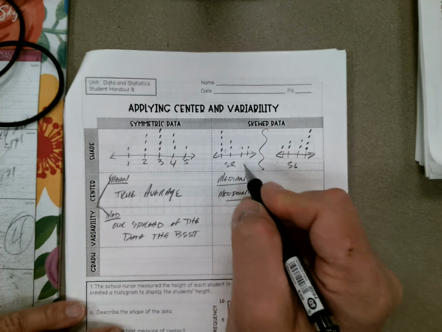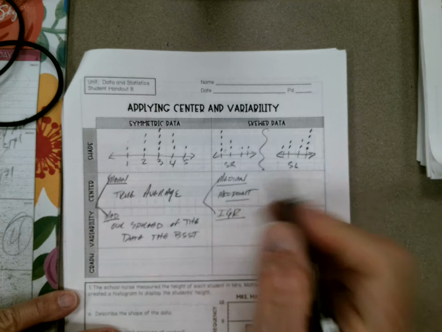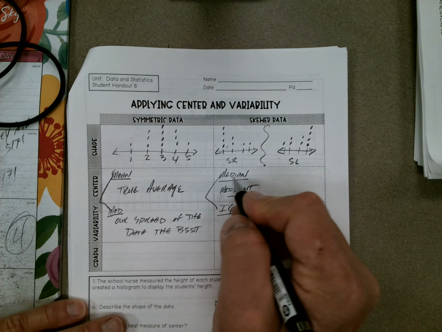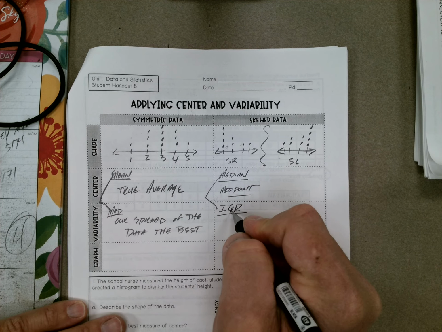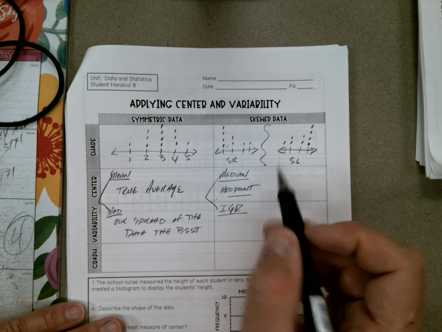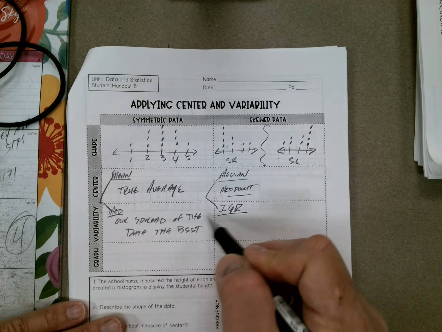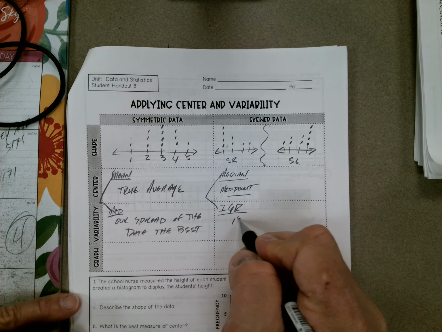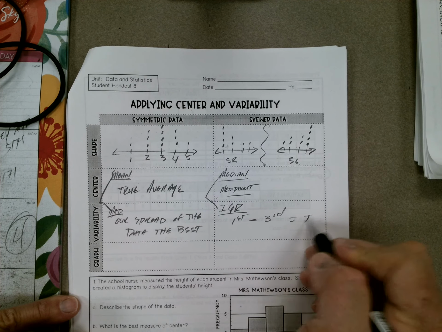When it's skewed left or skewed right, use the median, and I'm sure you can figure it out. We're going to use the IQR, the interquartile range. It's just a way to measure the spread of the data around the median. So these two are connected. Just remember that, because that's an important point. When it's skewed, we use the median and the IQR. The IQR is going to tell us the spread of the data. Remember, the IQR is just the first quartile minus the third quartile, and that's going to give us the IQR.